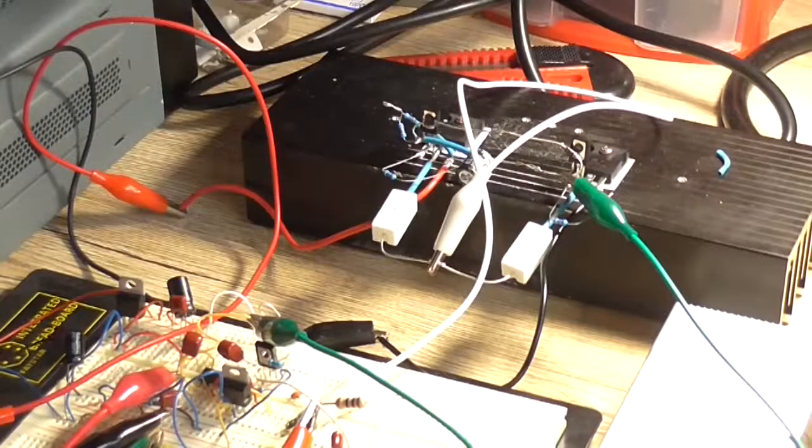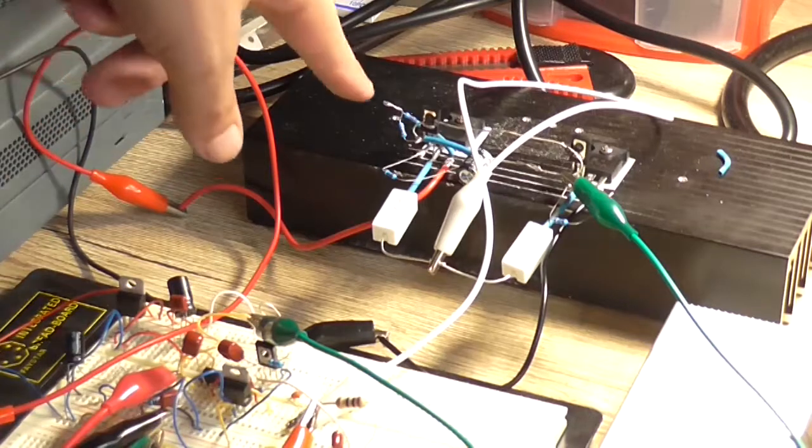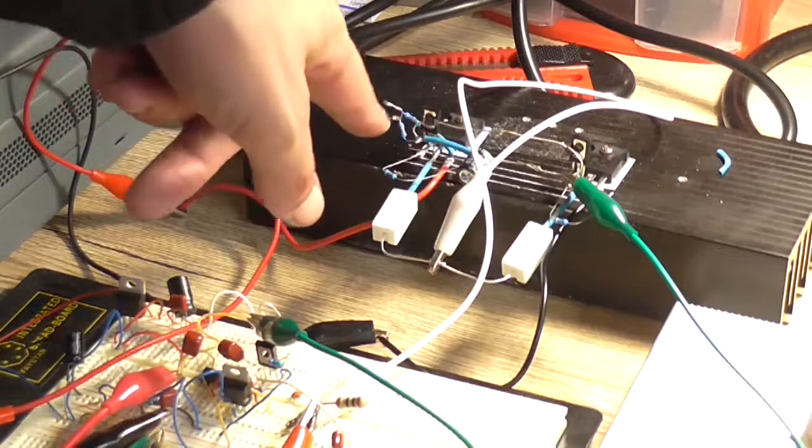Anyway, I think I'm going to leave this video here because I'm not really getting any more improvement in the results. I did change the biasing potentiometer to a fixed resistor.